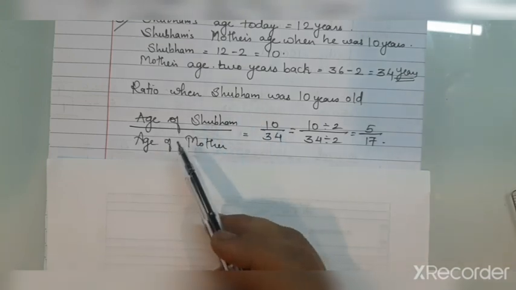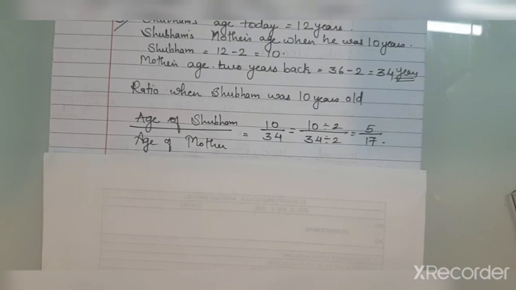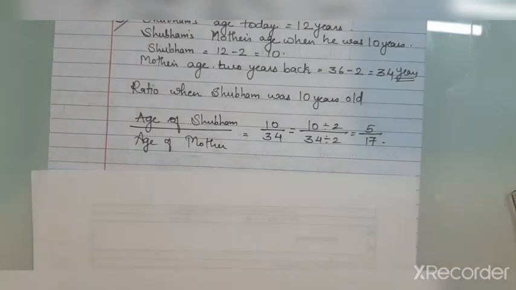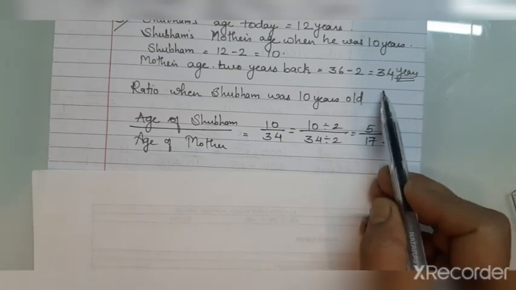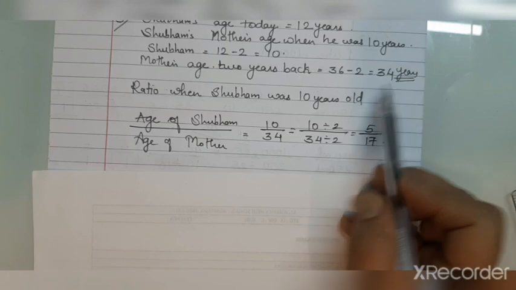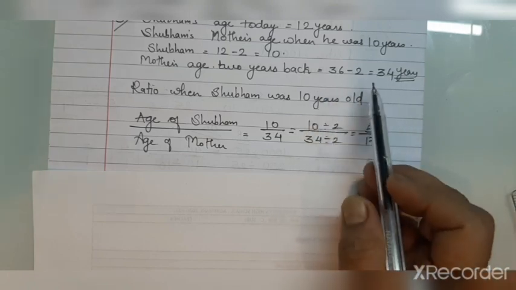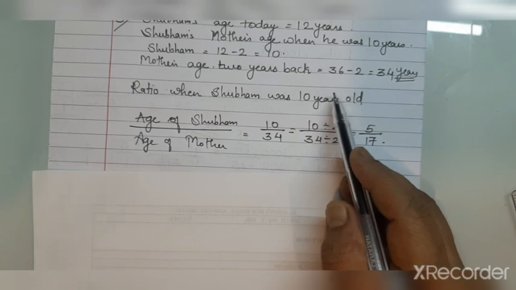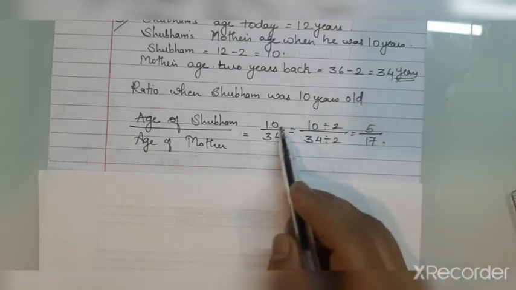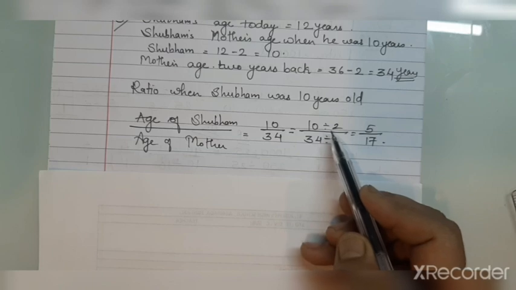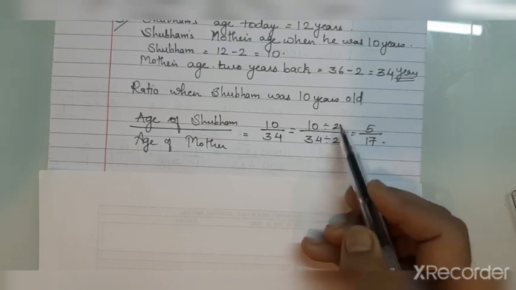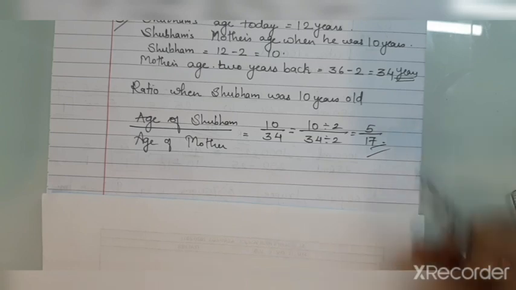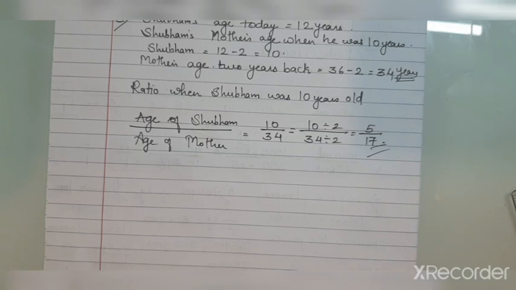Third point. Today Shubham is 12 years old. But when Shubham was 10 years old, 2 years back, today mother is 36 years old, so 2 years back she will be 34. So we have to take 10 and 34, the ages which are 2 years back. 2 years back Shubham was 10 years old and mother was 34 years old. The ratio again, 10 and 34 is divisible by 2. So divide by 2 and we get the answer 5:17. And you check if further we can divide. No, 5 and 17 are not divisible, so we will keep it as it is.